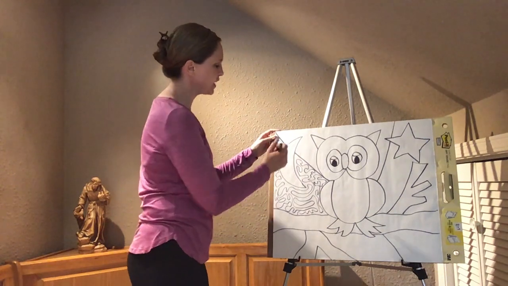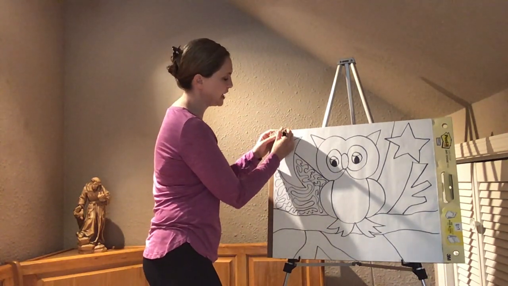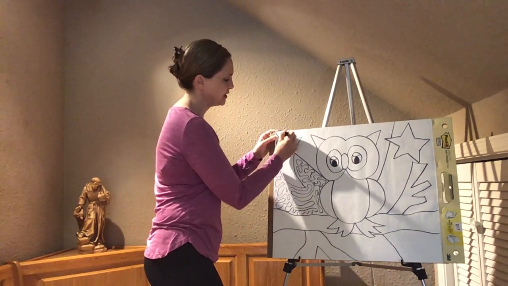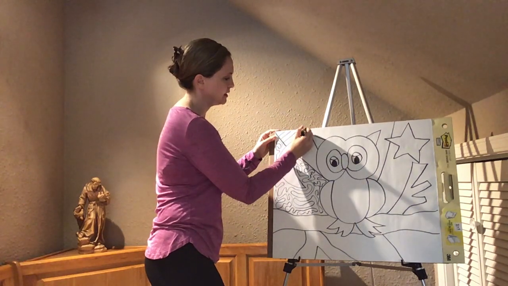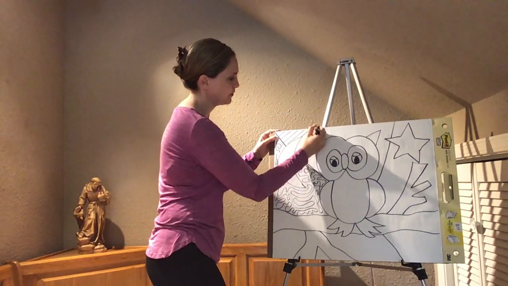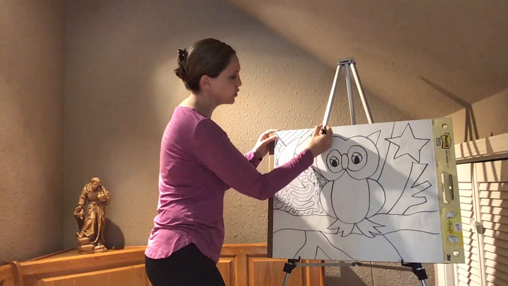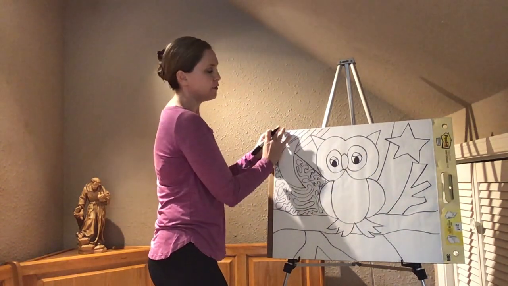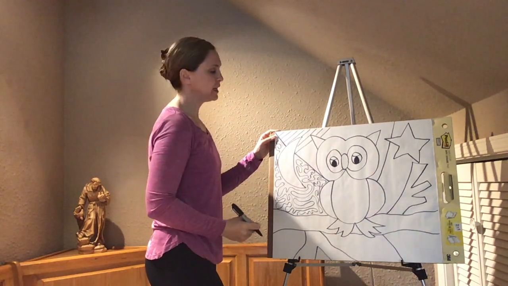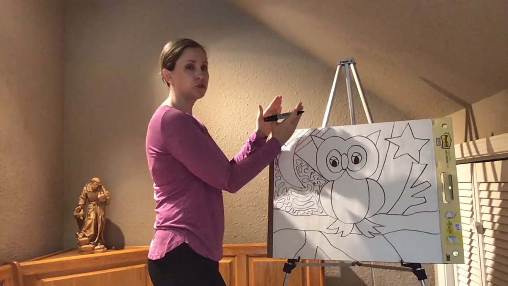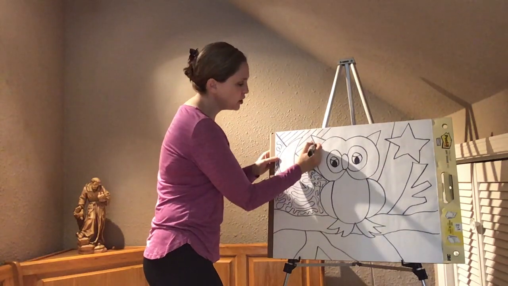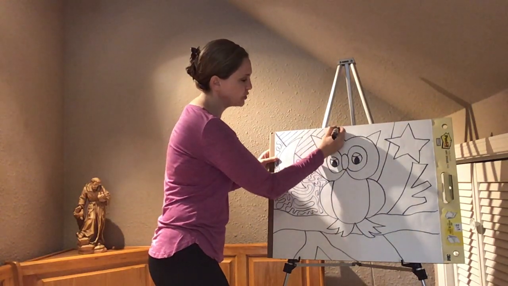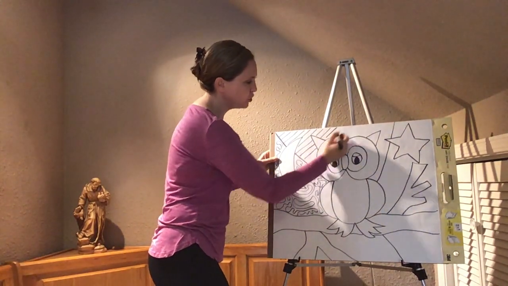So in order to do that hashing, I'm going to do parallel lines running together, slanted off to the side. If you're going to do this type of line pattern, you can do them further apart, the way I'm doing it, or you can make them closer together. If you make them closer together, it gives a darker texture to that area.